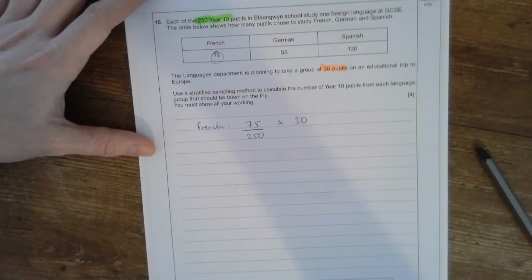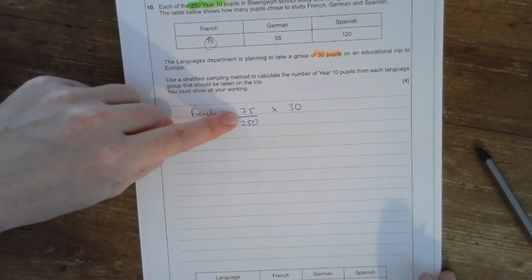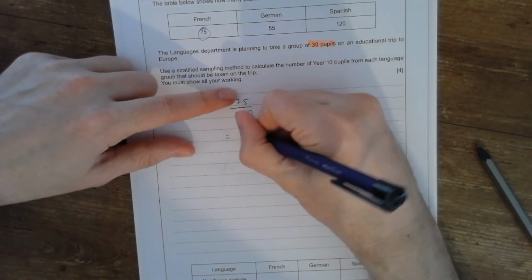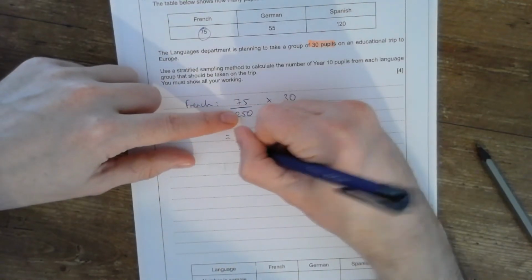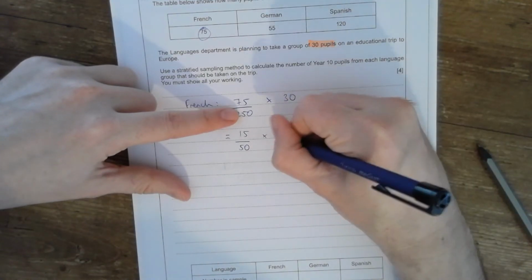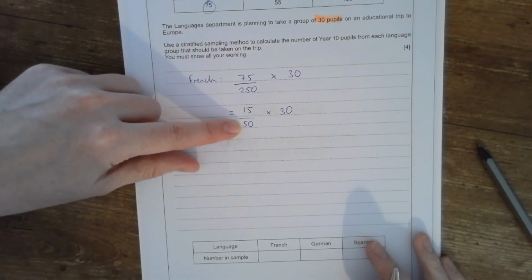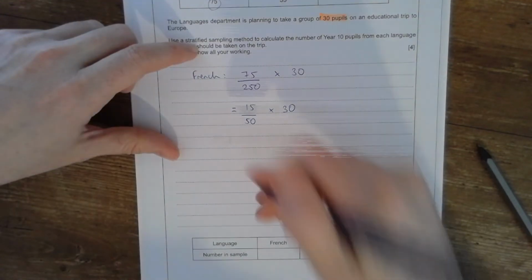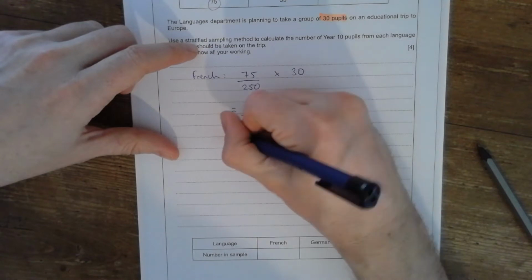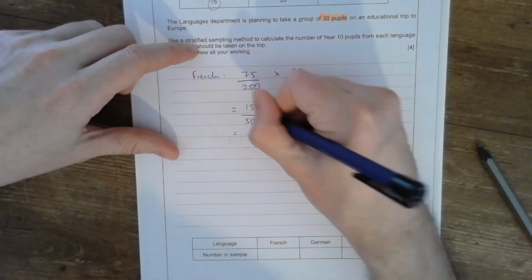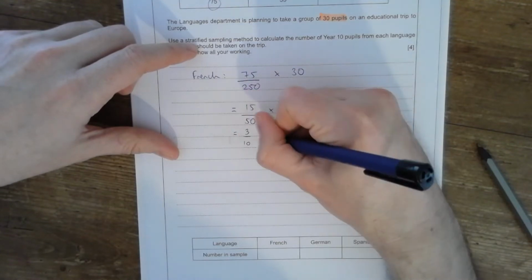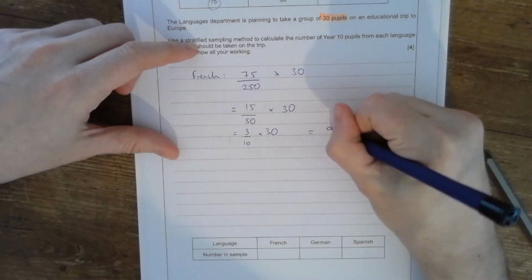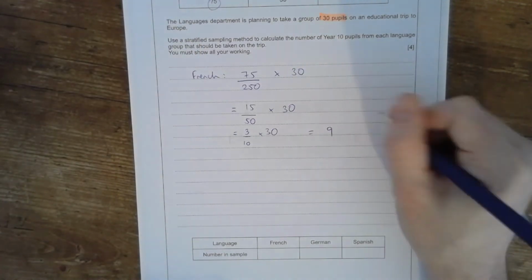Now there's a couple of different ways to do this. The first way I'm going to do it is going to start cancelling down that fraction to make it easier on myself. So I know 5 goes into 75 15 times, 5 goes into that 50 times, times by 30. Now what I could do from that quite easily is turn that into percentage. 15 out of 50 is 30%, so it'd be 30 out of 100. I might just try cancelling down the fraction again one more time. So divide by 5 would be 3. 3 tenths of 30. Well, 1/10 would be 3, so 3/10 would be 9. So we should take 9 people who study French.